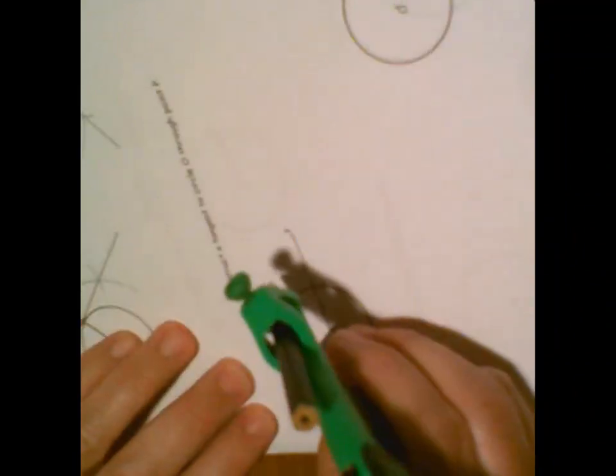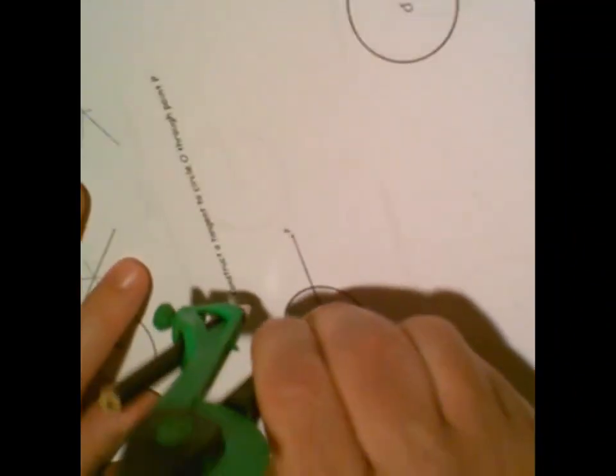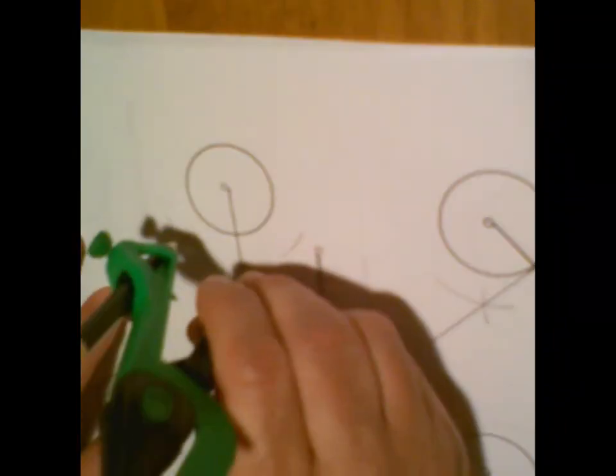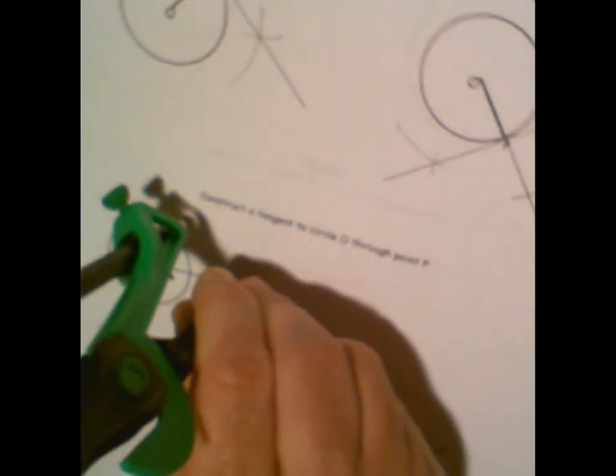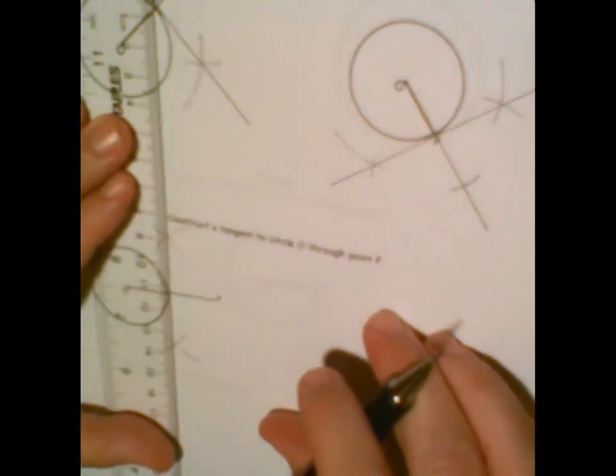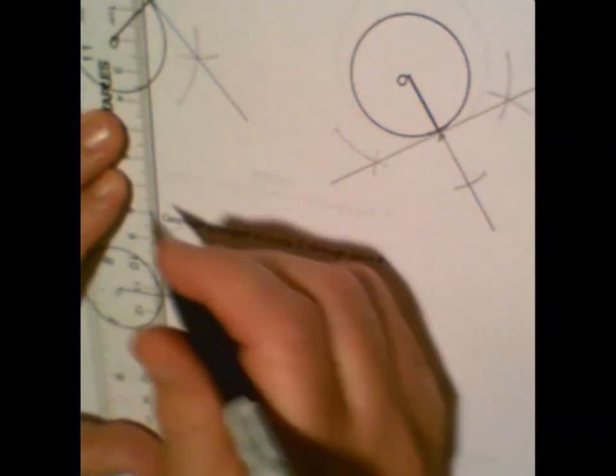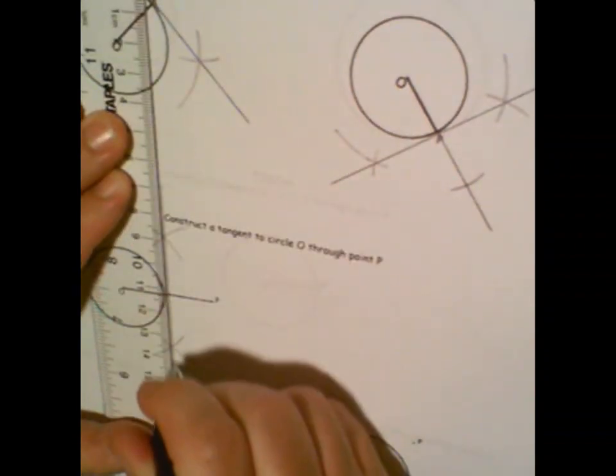So I'm going to go more than halfway, above and below. And then I'm going to do it from here, above and below, right? So I did it first from here, then from here. And then I'm going to connect those. This is not tangent at this point. This is just giving us the midpoint, because that's not what we're asked to do for this one. We're asked to draw from P tangent to the circle. So I'm going to draw both, but I only ask you to draw one.